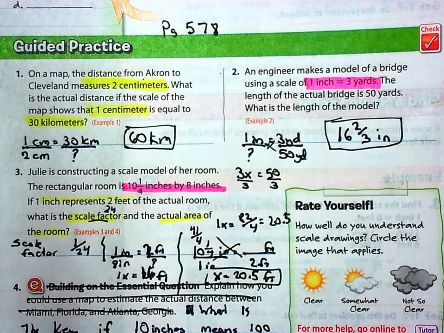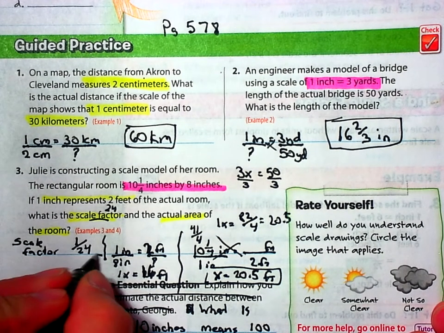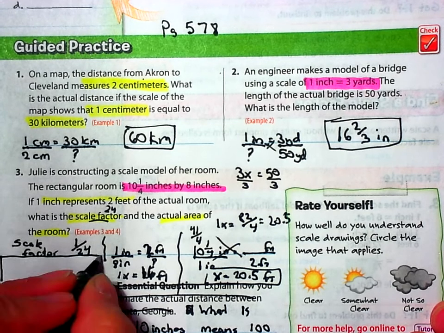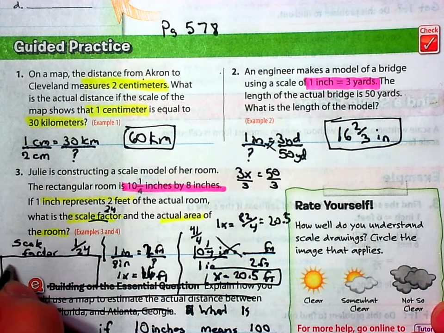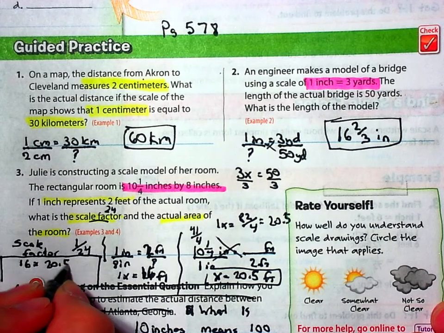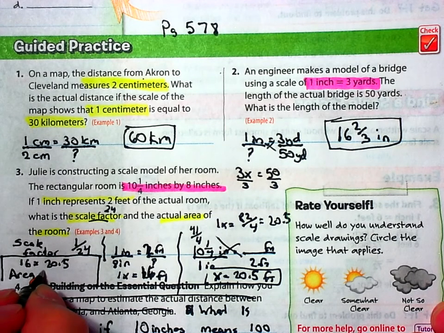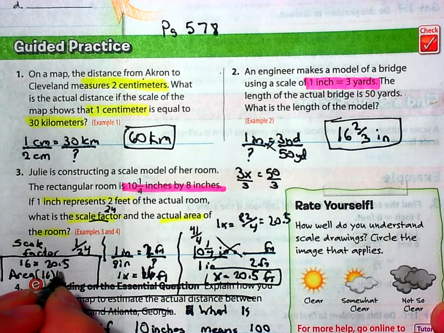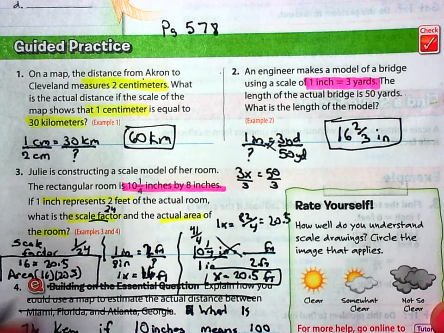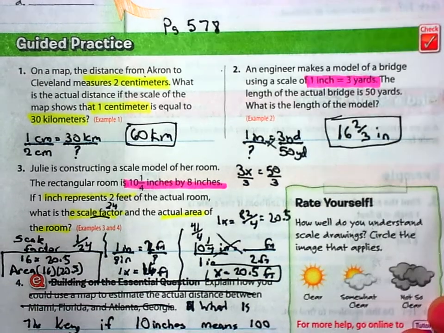Now, that gave me the 2 actual measurements. It's telling me here that the room is 16 by 20.5. But I really want the area. The area is telling me I take the 16, which is the length, and the 20.5, and I multiply them.